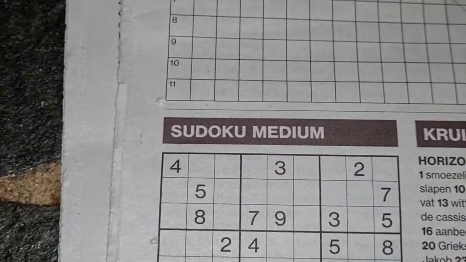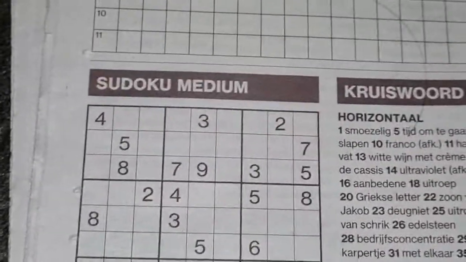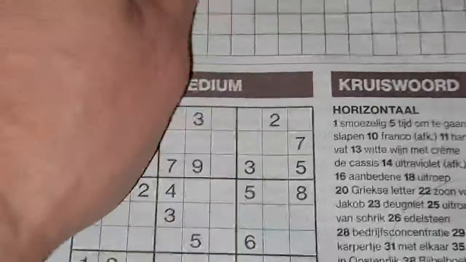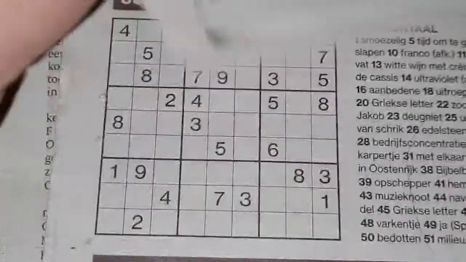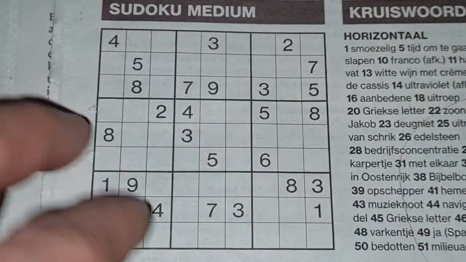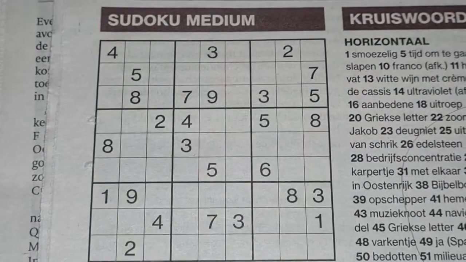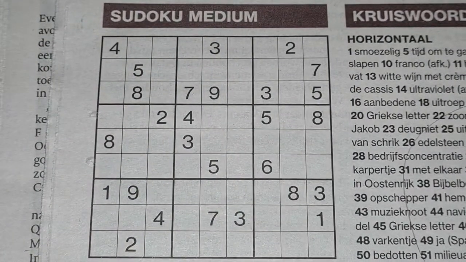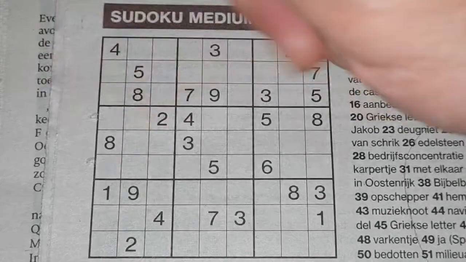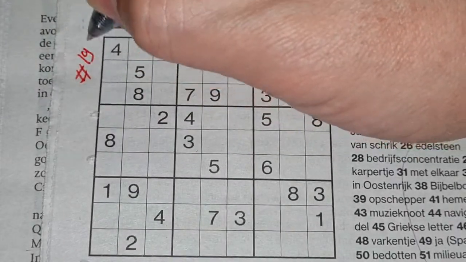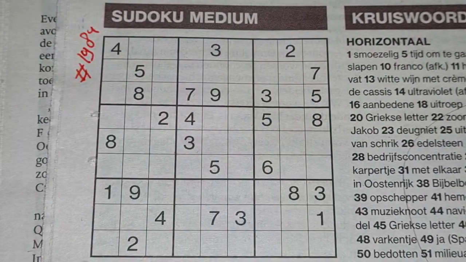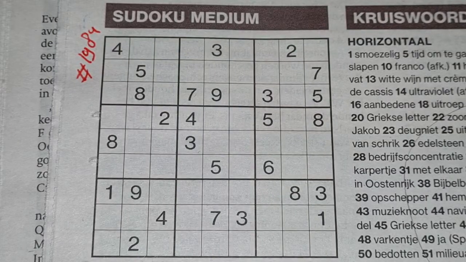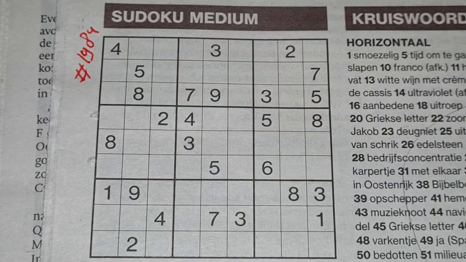We have here only one regular Sudoku, and this one, let me position the camera. Yes, this one will be number 1984. Let me check this. Yes, it's 1984.